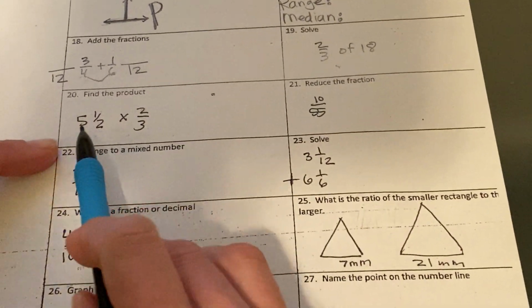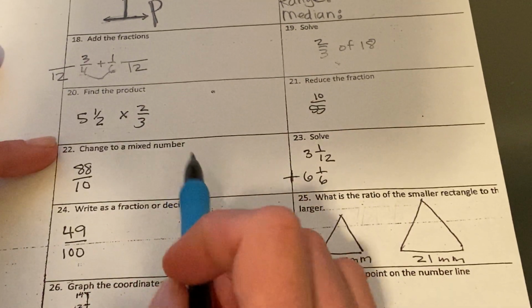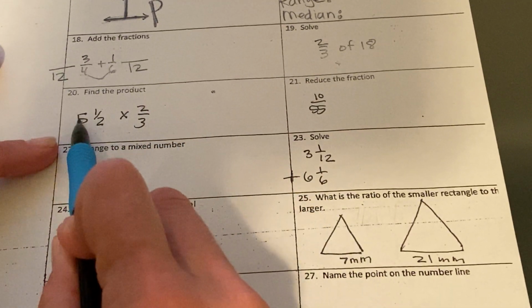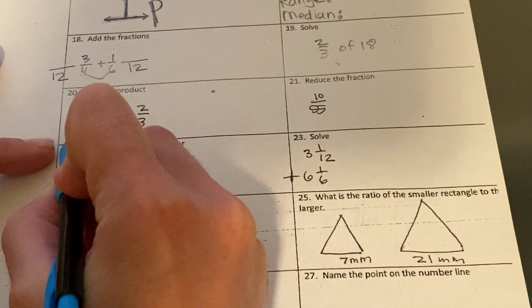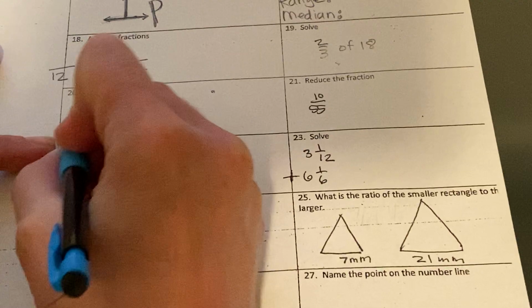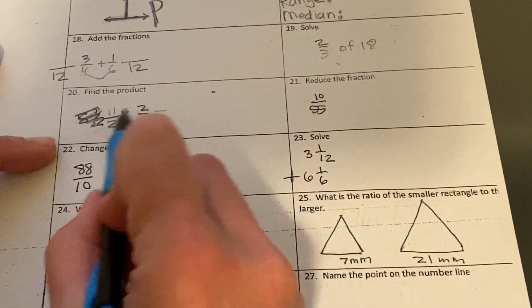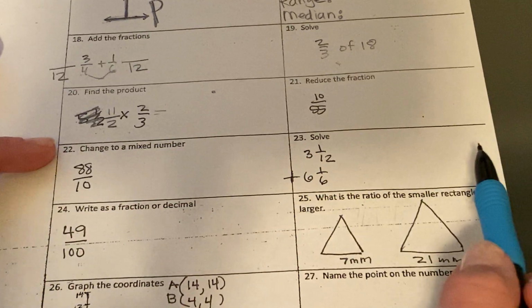Okay, finding the product, 5.5 times 2/3. Remember, if I were you, I would change this to an improper fraction by saying 2 times 5 is 10, 10 plus 1 is 11. I would change it to 11 halves and get rid of that 5.5. And then you can either cross reduce or you can just multiply straight across and then reduce at the end. Okay.